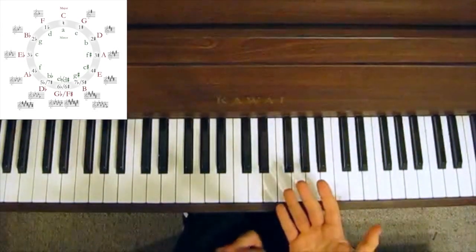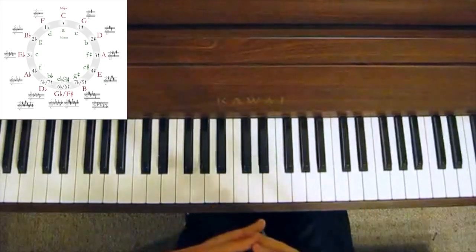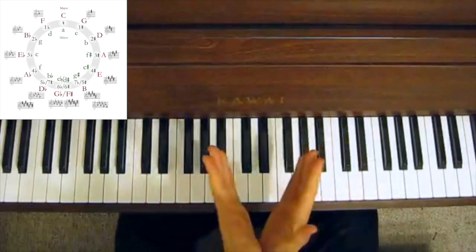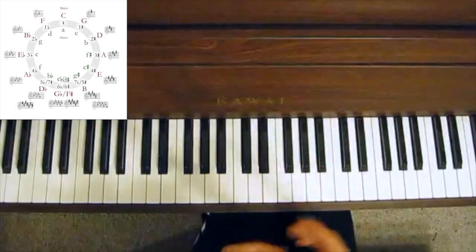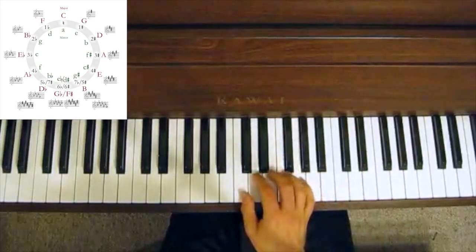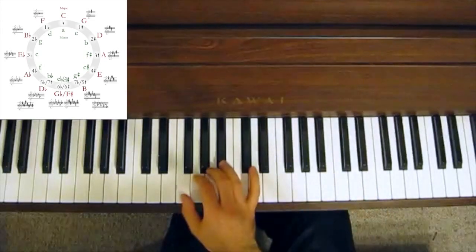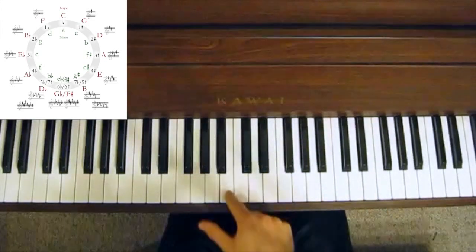So that's one way to use the cycle of fifths. It shows you which keys are closely related to which other keys. The closer 2 keys are to each other in the cycle of fifths, the more related they are to each other, in the sense that C major is closely related to F major because there's only 1 note difference.